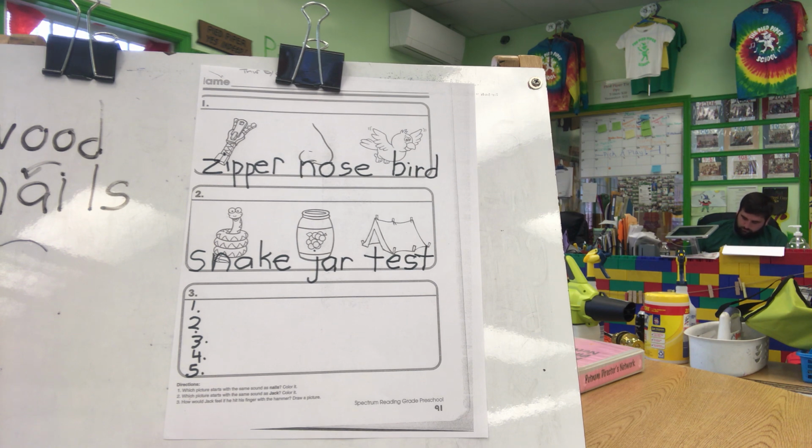The next one is jump. Ooh, these are four-letter words now. Jump on that wagon. And the next word is play. Will you play with me? Play. We've been seeing that word. And number 4 is kite. Let's go fly a kite. Kite.